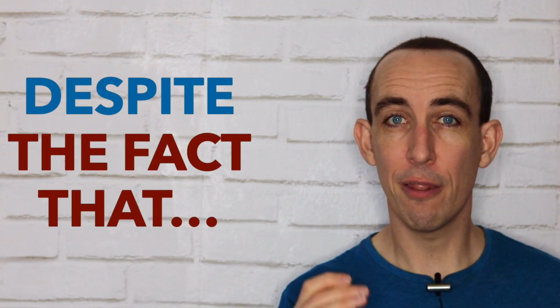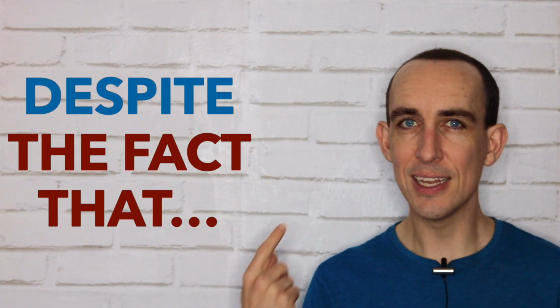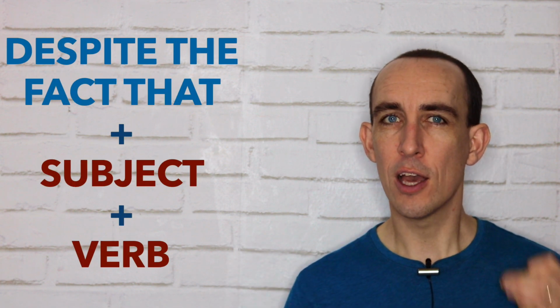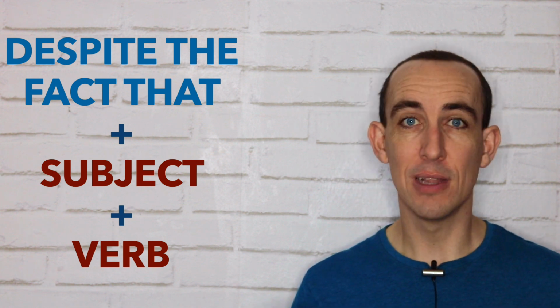Right, the fourth way we can use despite is with this little expression. Despite the fact that. Many students find this little expression the easiest to use because after this expression we use a subject and a verb, like he goes, I eat, it's raining. So many people find this the easiest way to use the word despite.